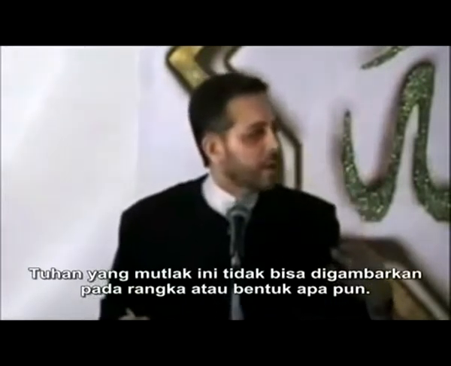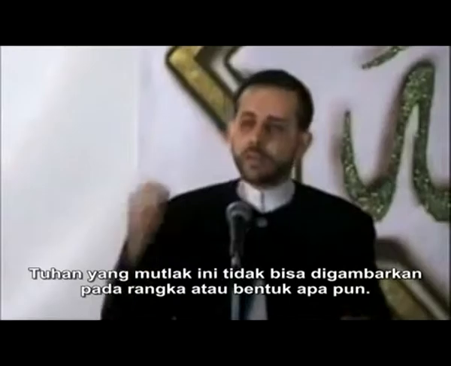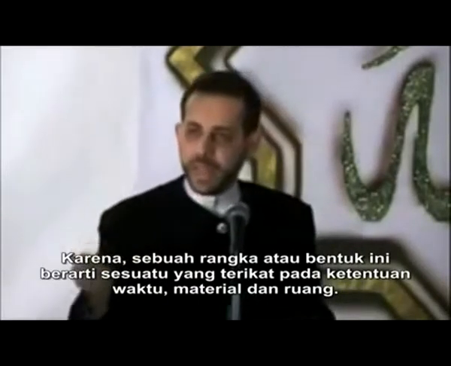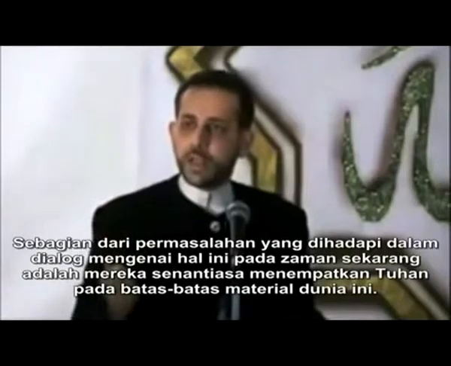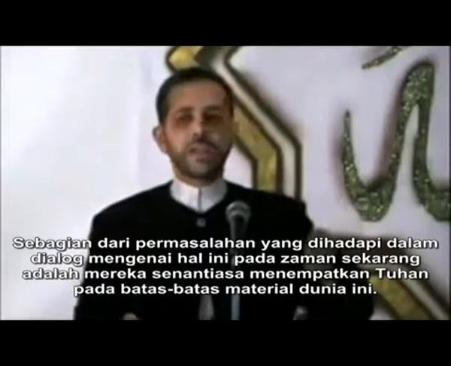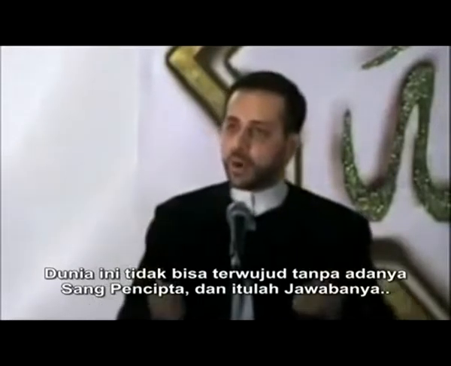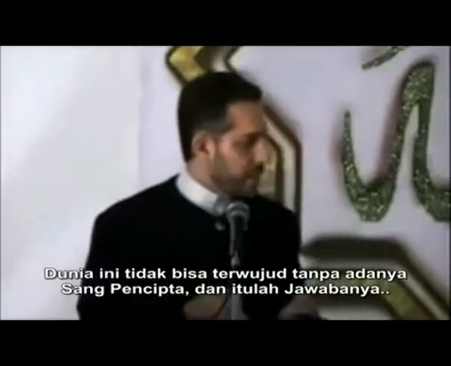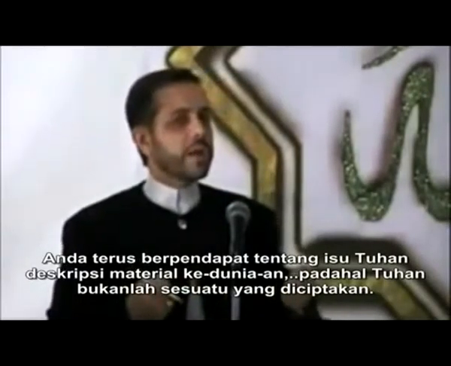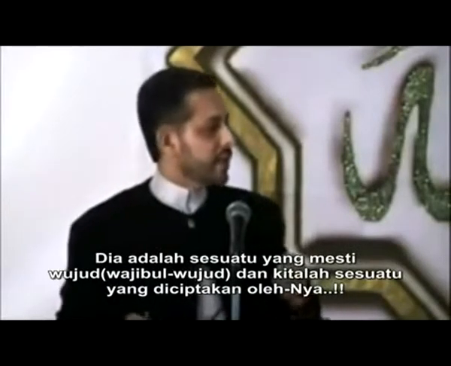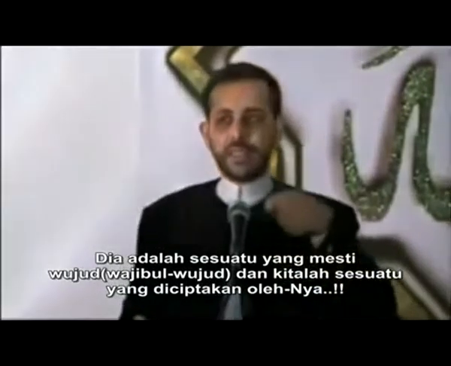This absolute God has no frame of reference. Frame of reference implies something that is bound within time, matter, and space. The problem with these arguments is we keep constantly debating on the issue of bringing God to the relative world. The relative world cannot exist without an absolute creator, and that's the argument. You keep arguing on the issue of God in the relative sense. God is not transient. He is the necessary existent. We are the transient existent.